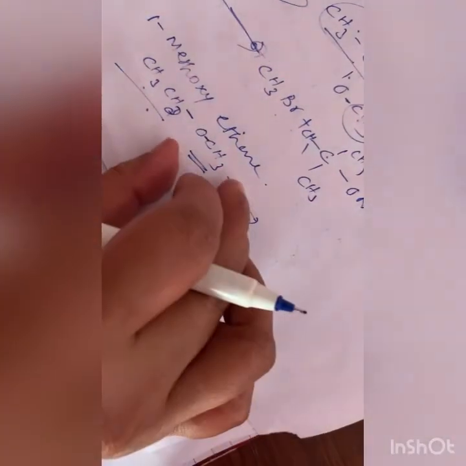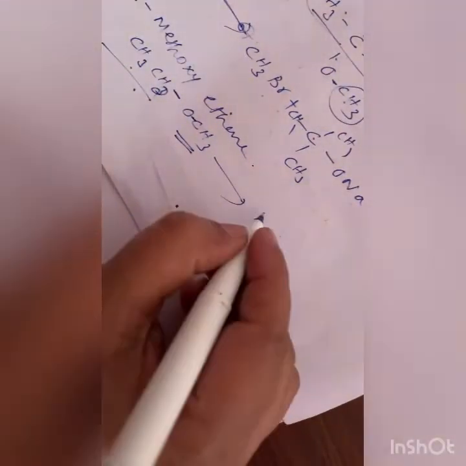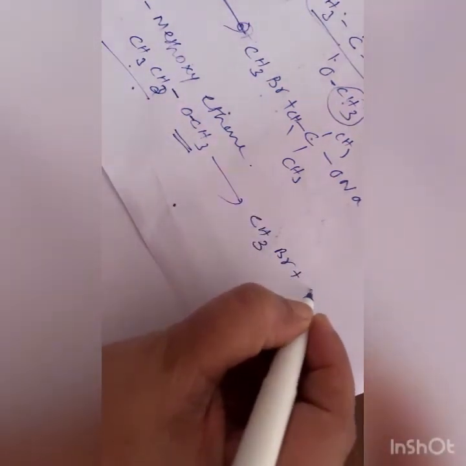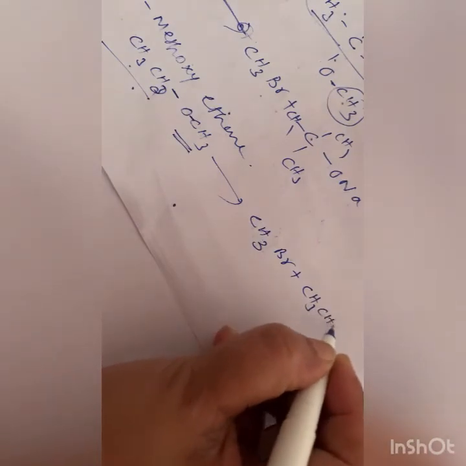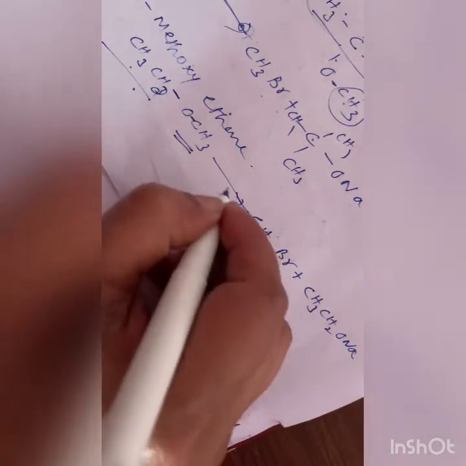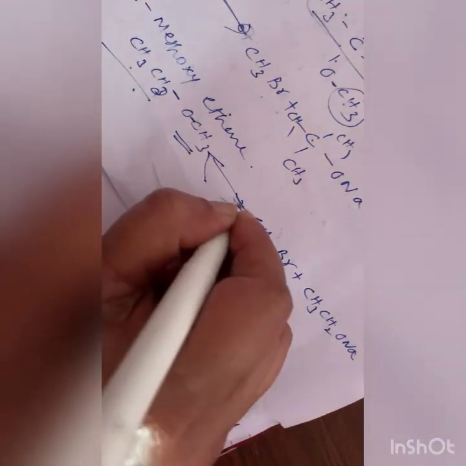So always the small group should come from alkyl halide because the mechanism is SN2. So CH3Br plus CH3CH2ONa are the reagents. If you react these reagents, you will get this product. Okay, so this is the next.